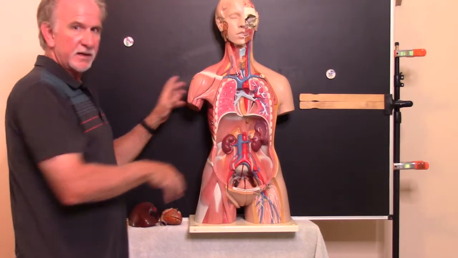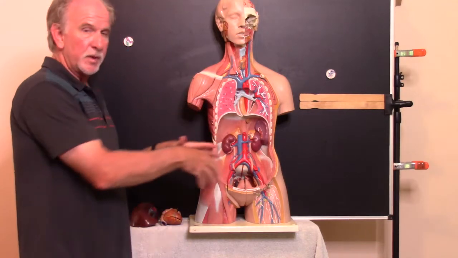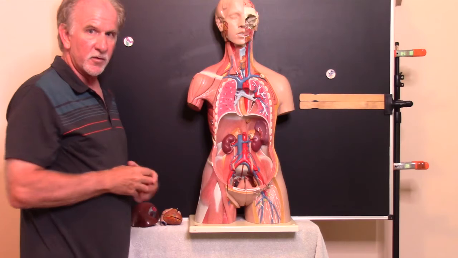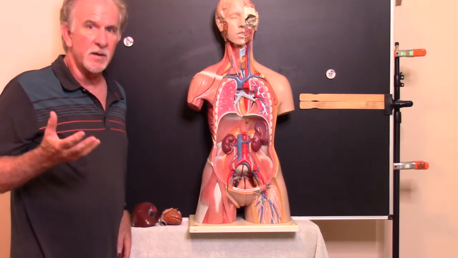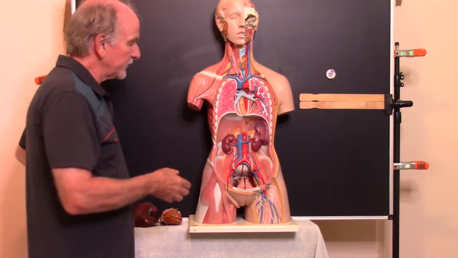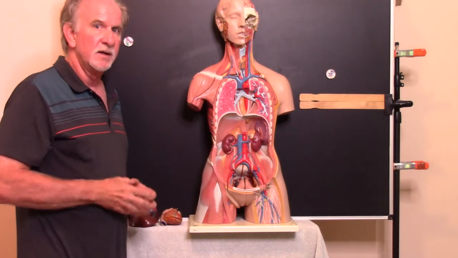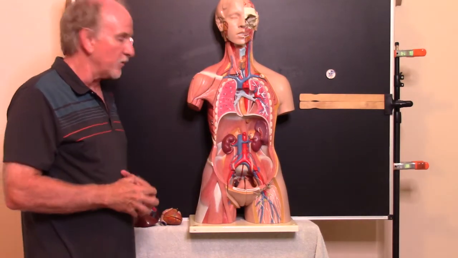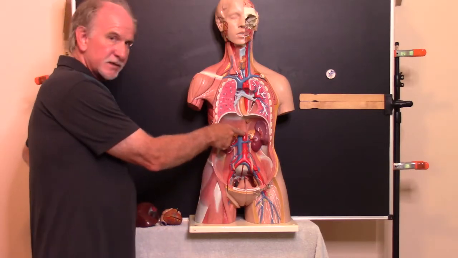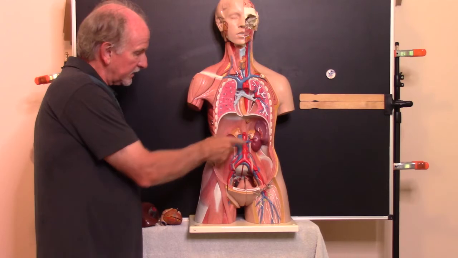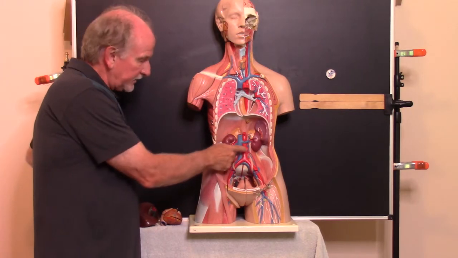So I'm going to come down next into the abdominal pelvic cavity. So this would be the descending aorta, which is also called the abdominal aorta in the abdominal cavity. And there's three blood vessels coming off the midline of the abdominal aorta. The first is the celiac trunk, then the superior mesenteric, and finally the inferior mesenteric.